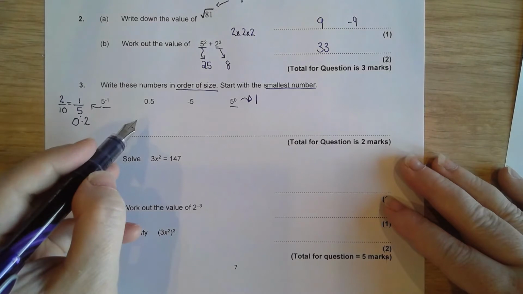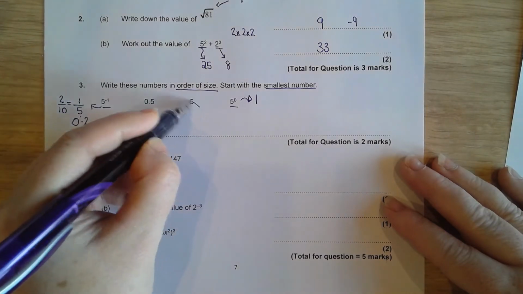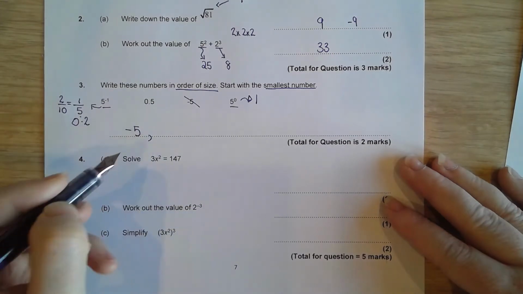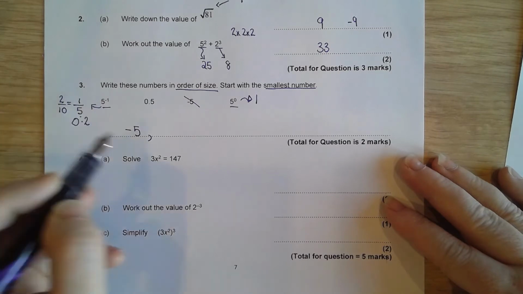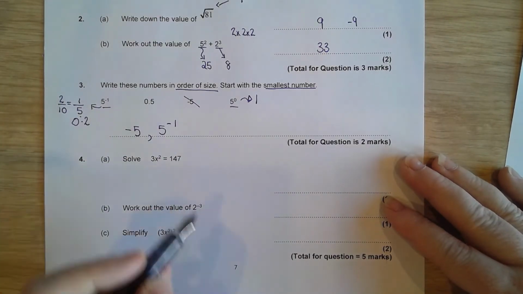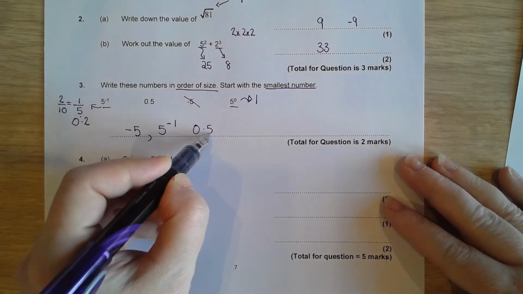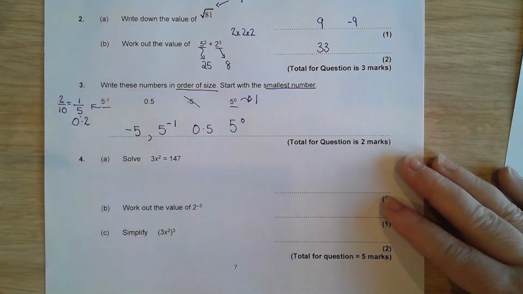So I'm now going to order them in size. -5 is the smallest. I'm going to cross it out so it reminds me I've used it. Then I'm going to need to put 0.2, but I put it as 5 to the power of -1 because that's how the question was given. Then 0.5 followed by 5 to the power of 0.